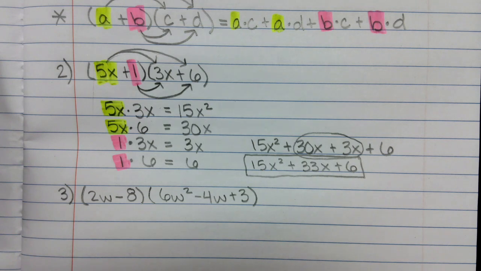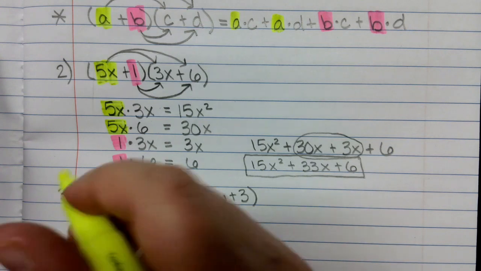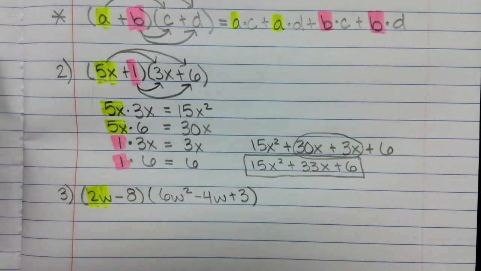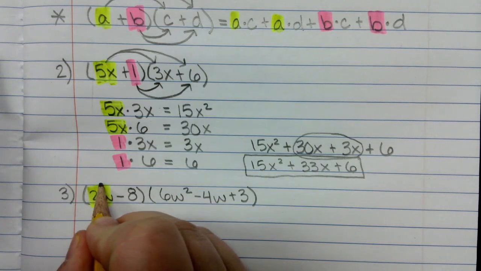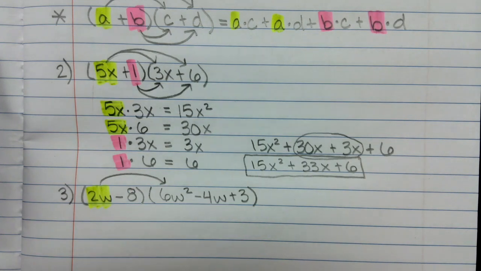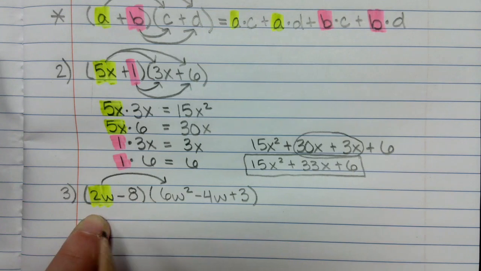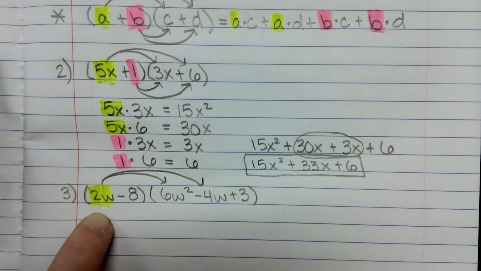Alright, so we're going to start with that 2w. What are you going to distribute that 2w to? We're going to start with that 6, so that's that first term. Alright, then we're going to do 2 times what? What's the next part? Good, negative 4w. And we'll do 2w times 3. We have to do it times all 3 parts.